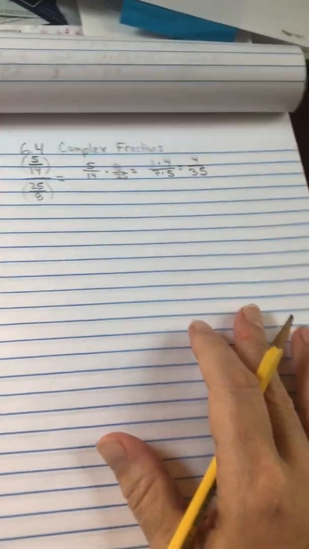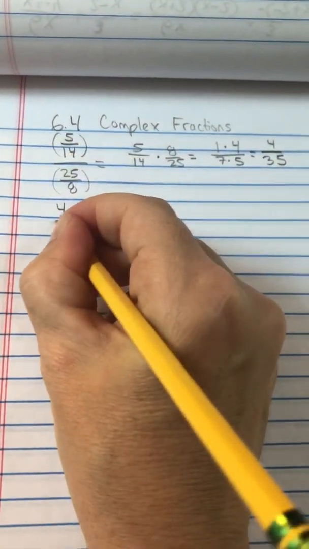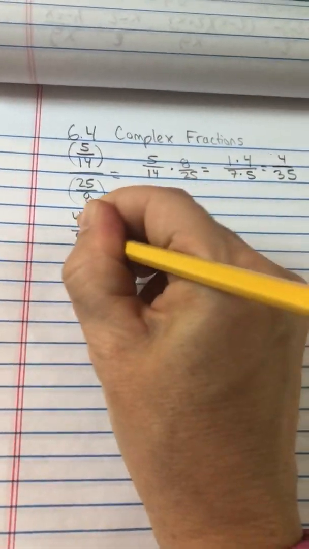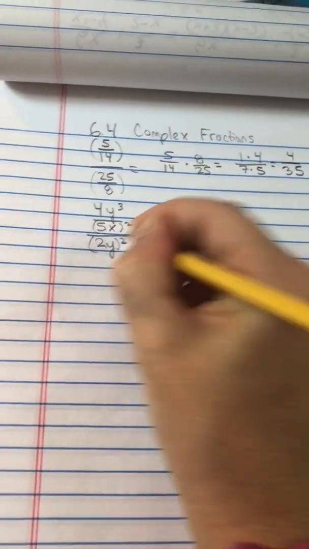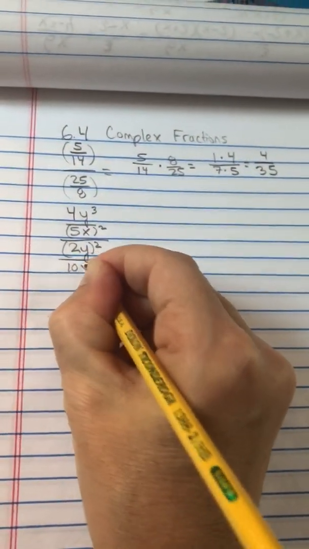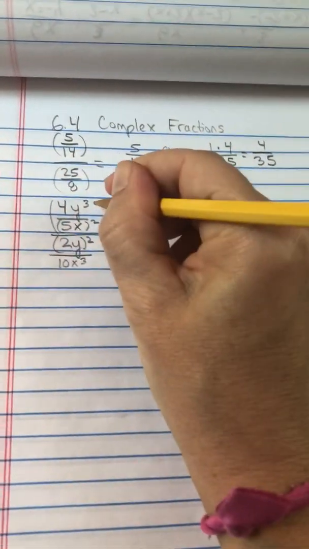Now, let's look at it when we throw in some variables. 4y cubed over 5x squared, over quantity 2y squared over 10x cubed. And they put these in parentheses to make it a little bit prettier.